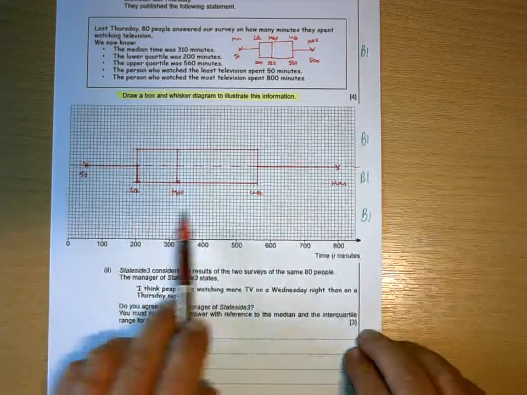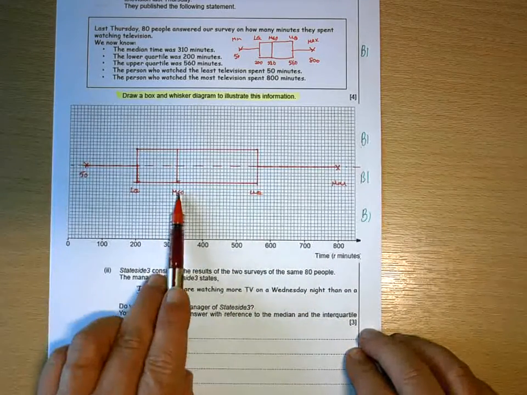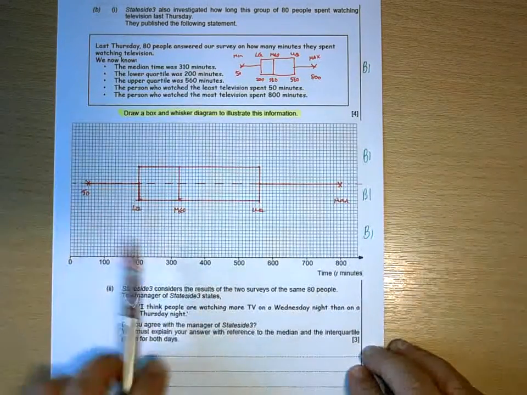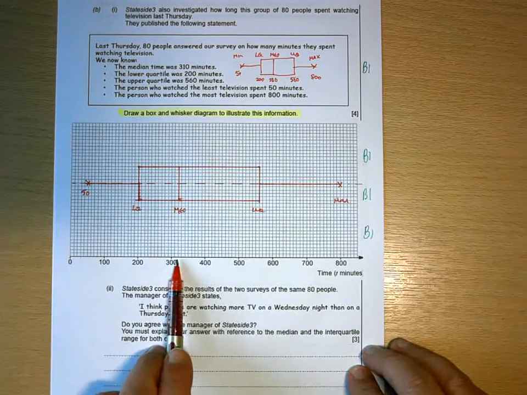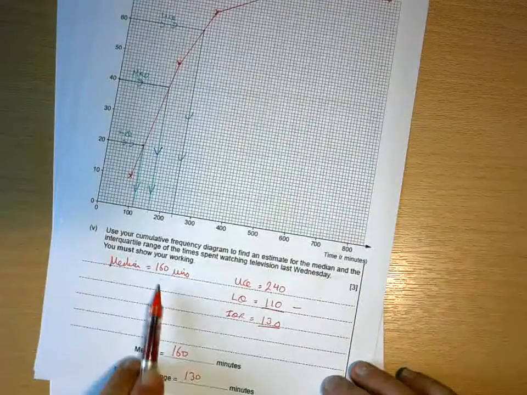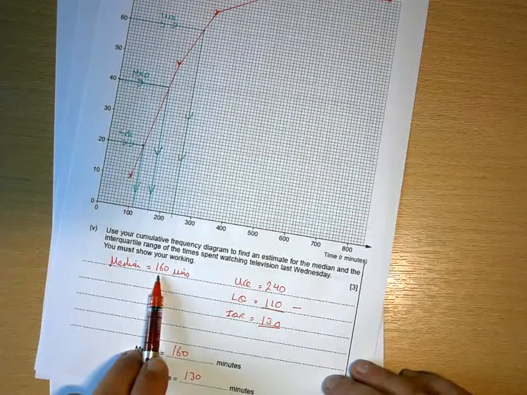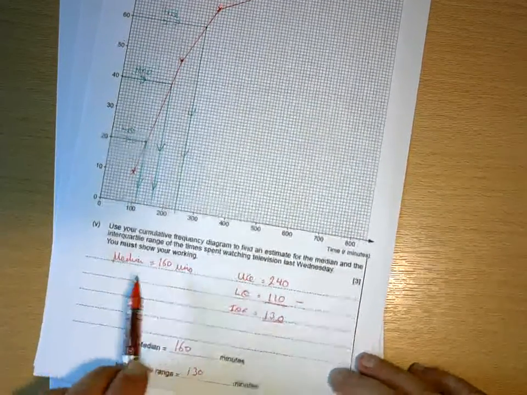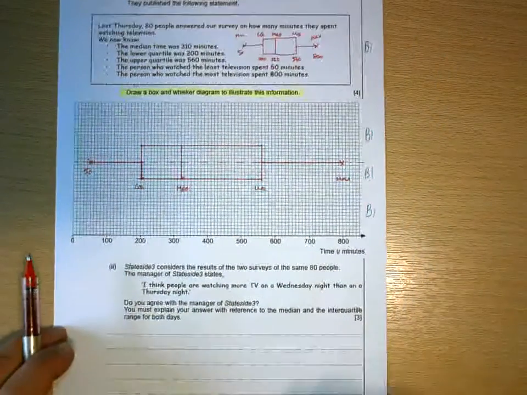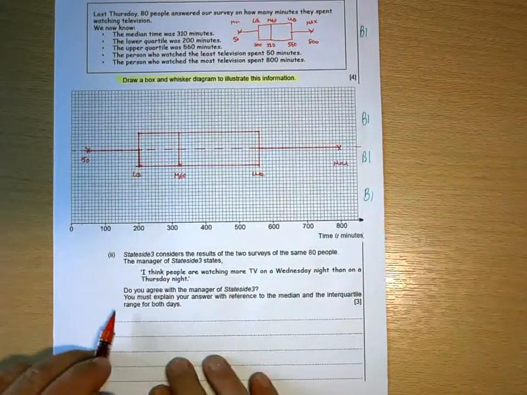So what this one is showing us is that the median, so on average, people on a Thursday night, which is what this one is showing us, spend 320 minutes watching TV, whereas on a Wednesday night, on average, they're spending 160 minutes. So they're spending twice as much time on the Thursday than on the Wednesday.